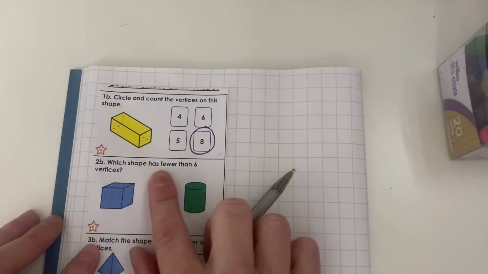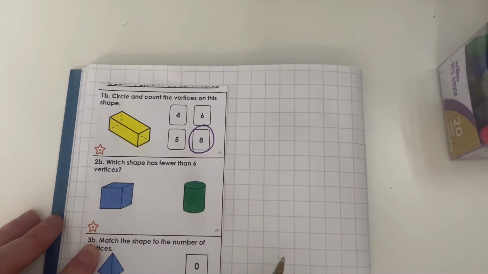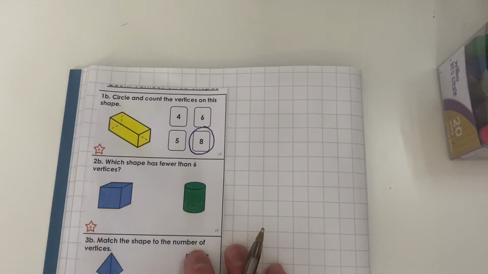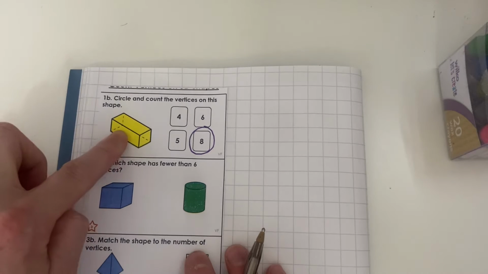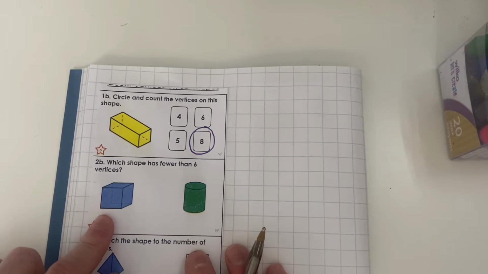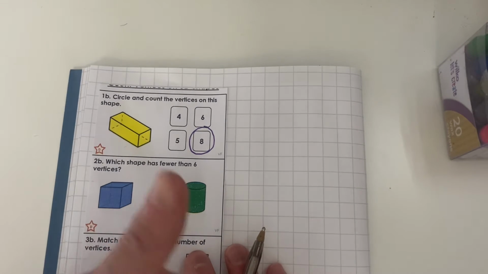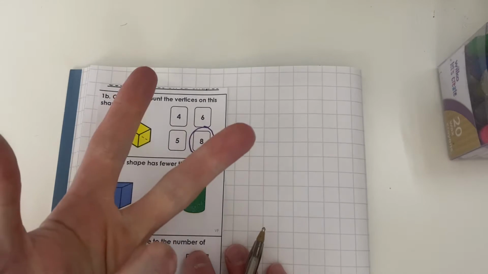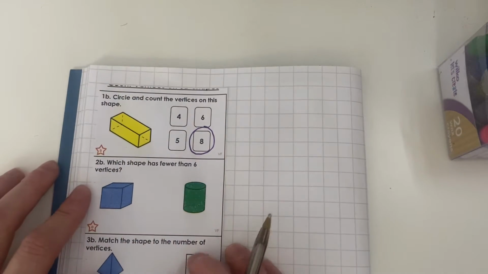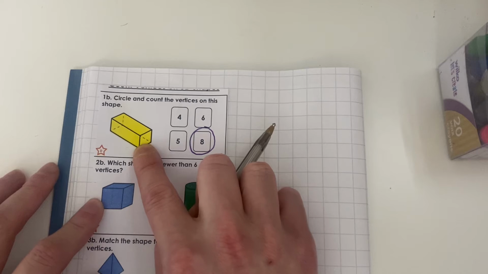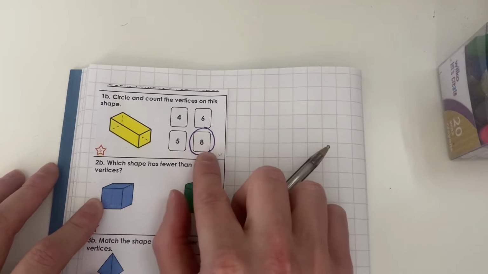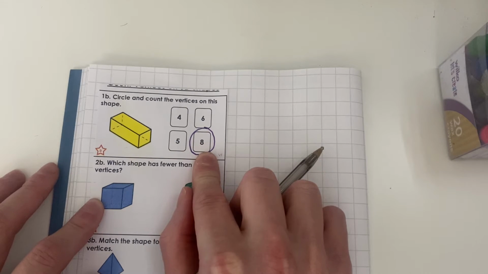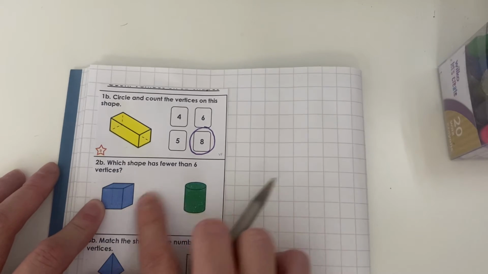It says here, which shape has fewer than 6 vertices? Now, if you remember what I said earlier, a cuboid and a cube have the same amount of edges, vertices and faces. So this cube has the same amount of vertices as a cuboid, and we've identified that a cuboid has 8 vertices, and 8 is greater than 6.